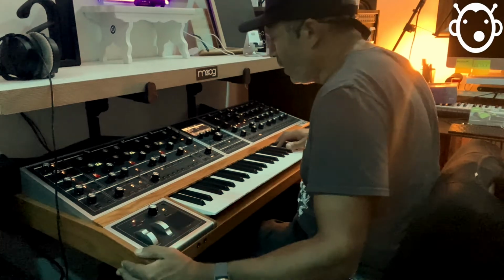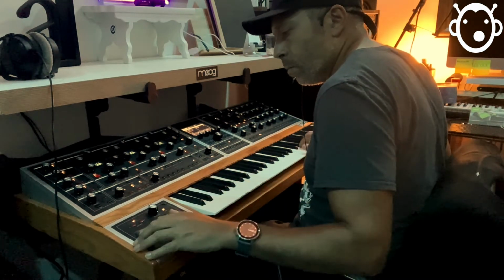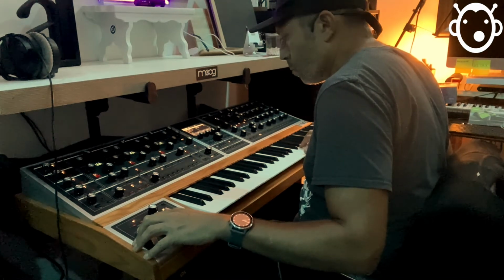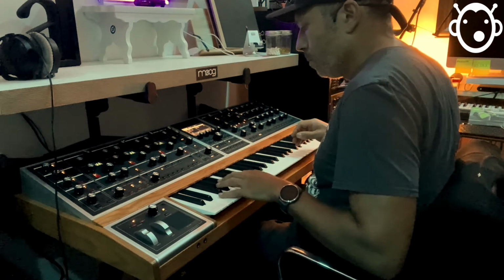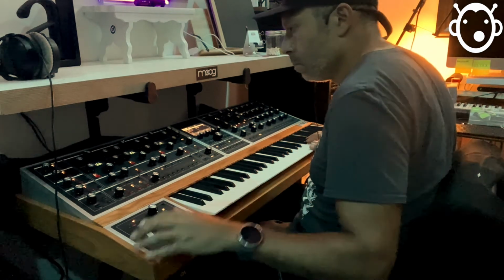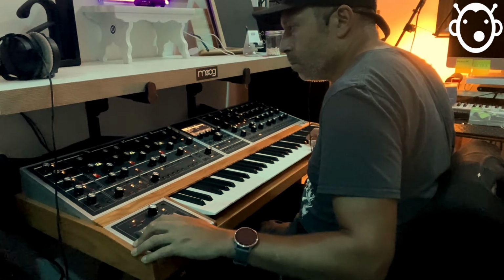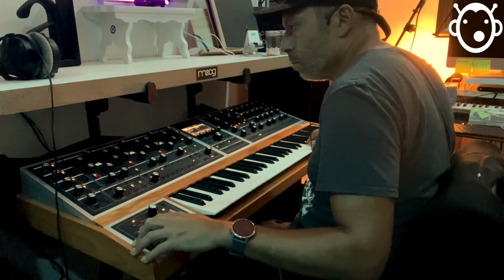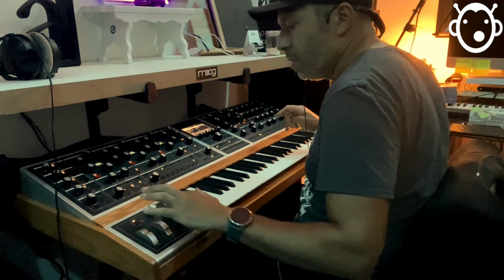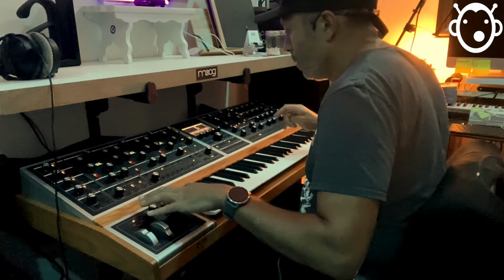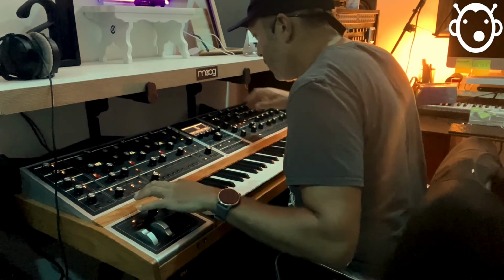Right, so that's sounding pretty good. Right, let's bring everything in. Now we've got pitch bend happening on synth 2 and 3. Let's hold them both down and kill their pitch bend.